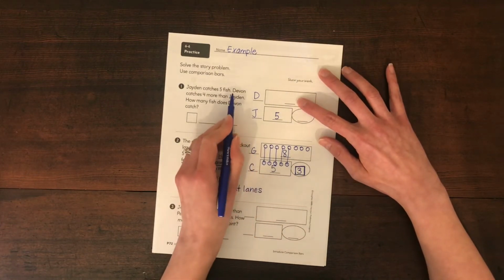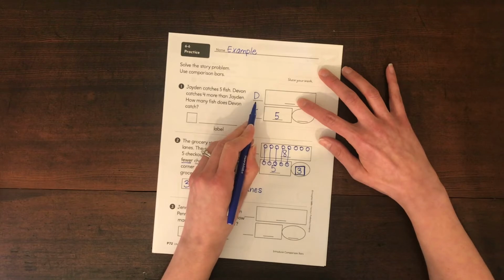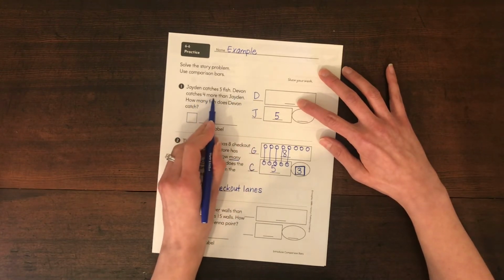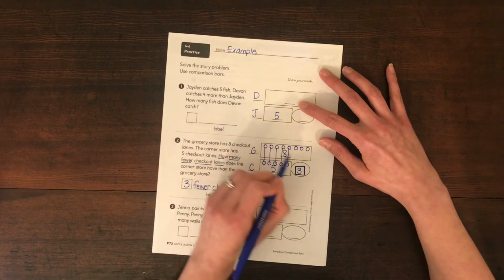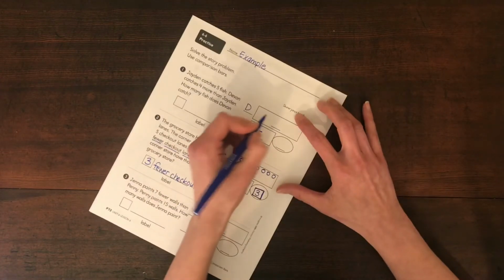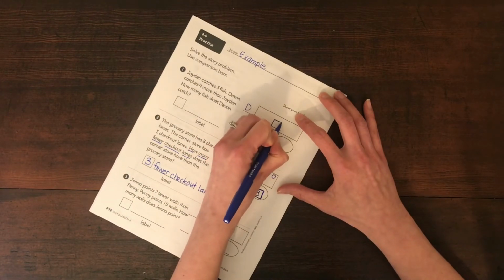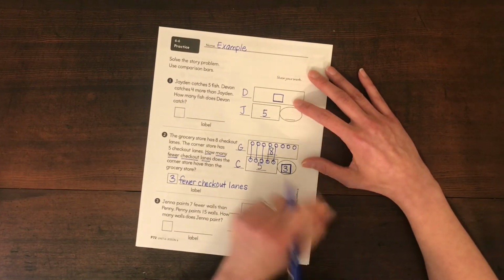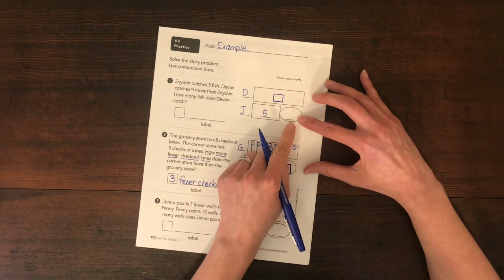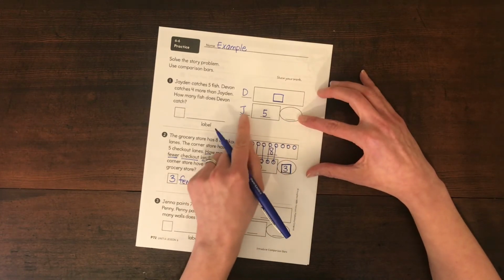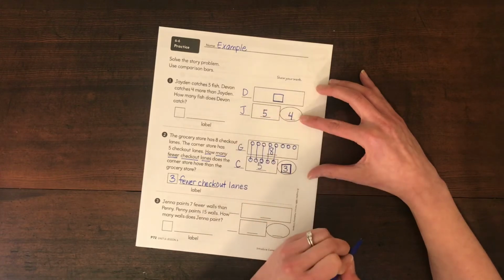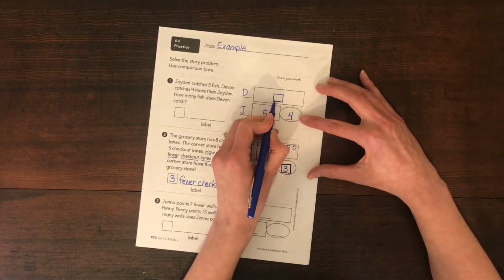But if I read the story, it does not say Devin catches 4 fish. It says Devin catches 4 more fish than Jaden. So we do not know how many fish Devin caught. We just know he caught 4 more than Jaden. So that's the number that goes here. So if you take Jaden's 5 fish and you add 4 more, you'll be able to find out how many Devin caught.